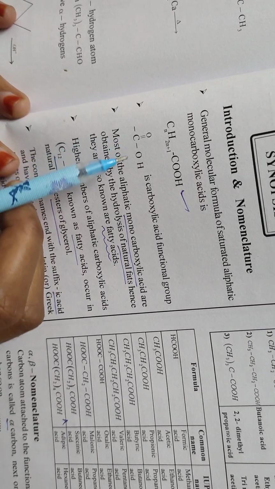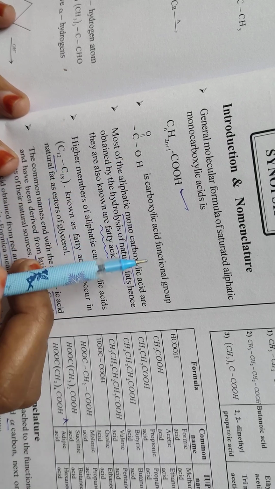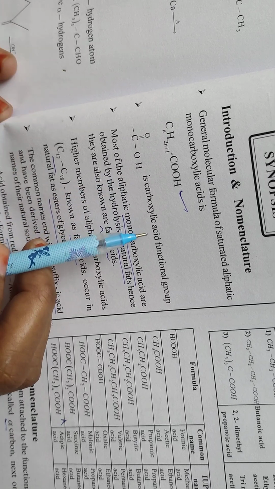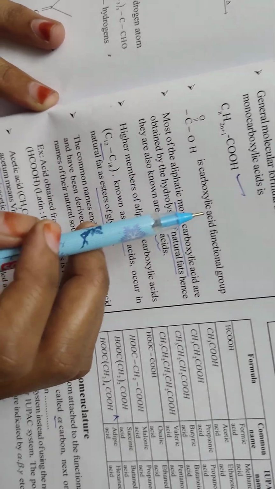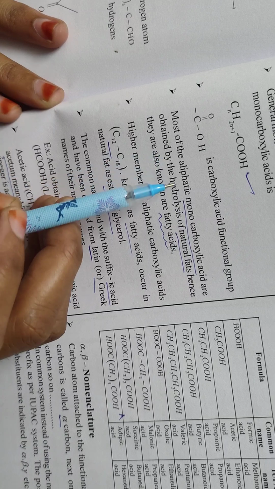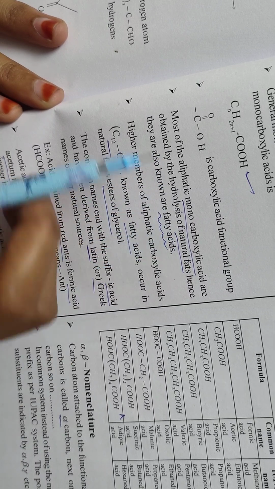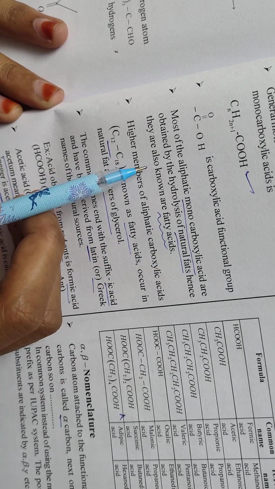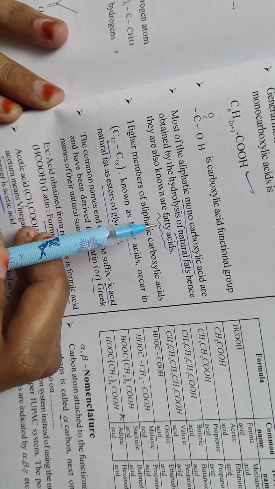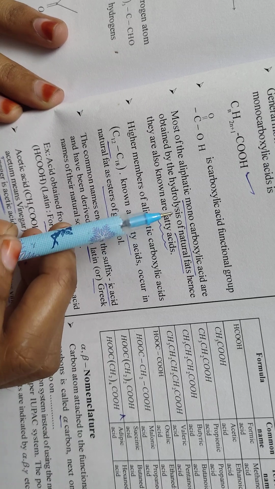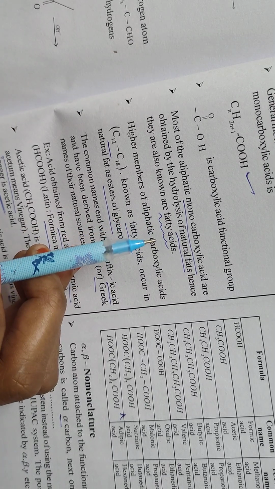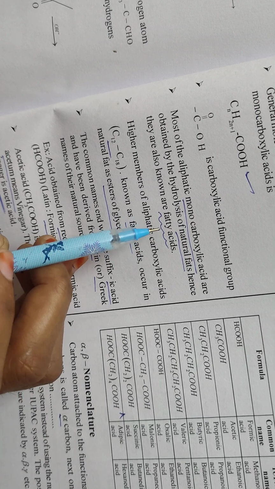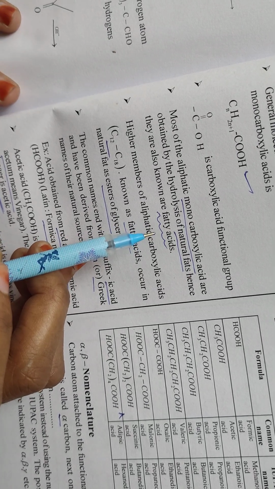C double bond OH is the carboxylic acid functional group. Most of the aliphatic monocarboxylic acids are obtained by the hydrolysis of natural fats. Hence, they are also known as fatty acids. So, students, monocarboxylic acids are obtained from natural fats. That is why they are called fatty acids.